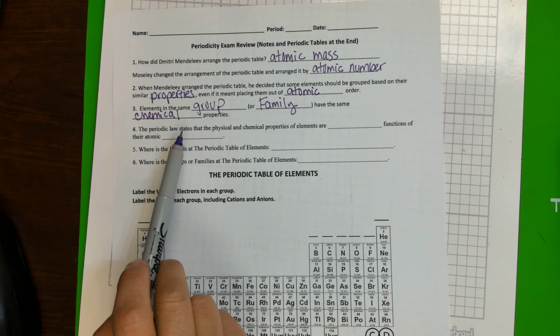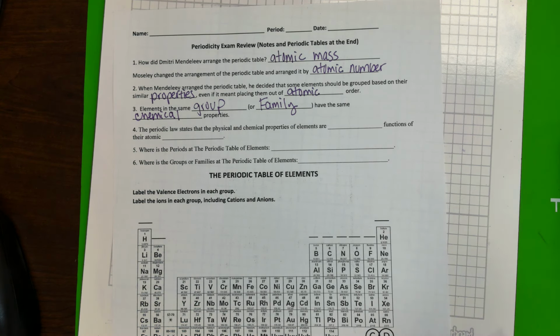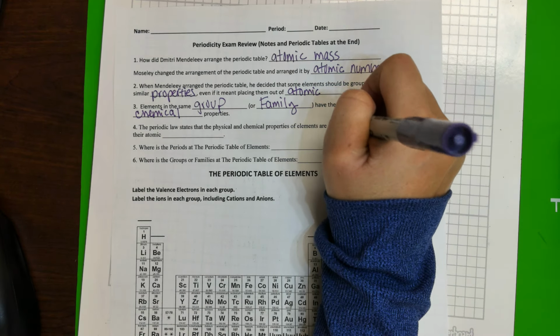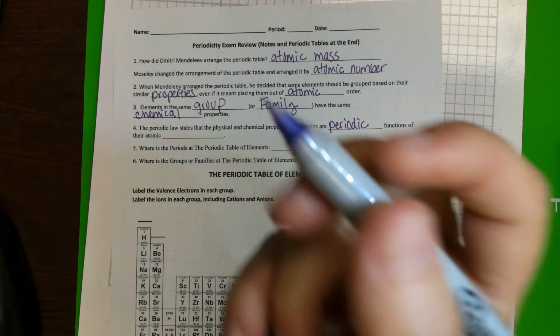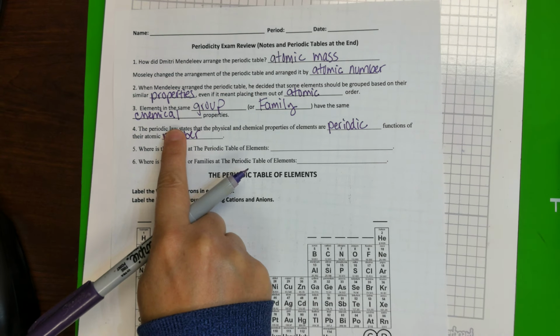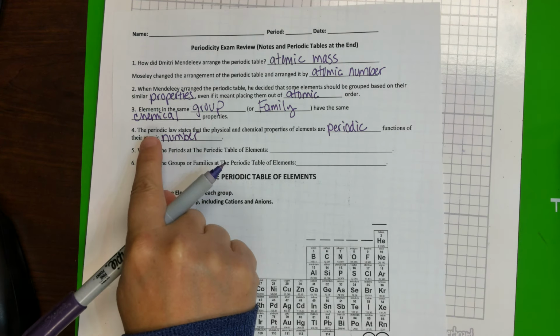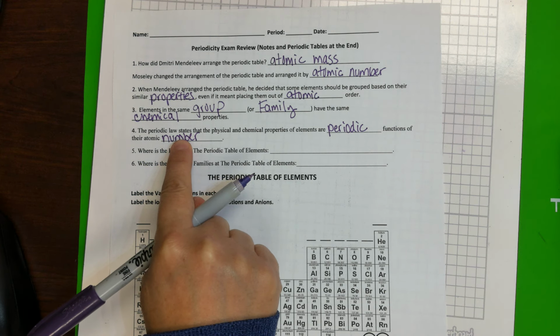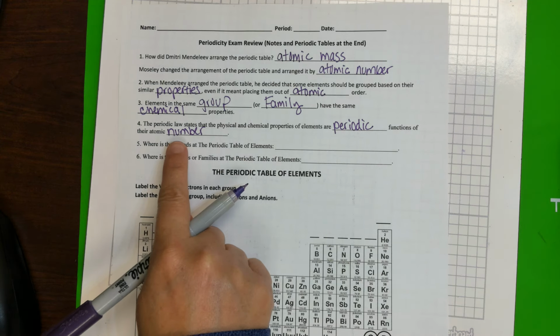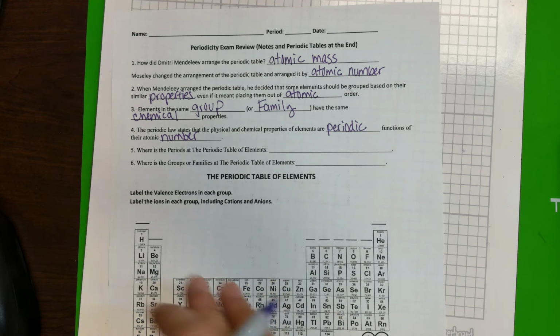Now the periodic law states that the physical and chemical properties of elements are periodic functions of their atomic number. Again, the current periodic law is based on atomic number. And yes, it's periodic, just like periods. Just like you have a period, it's a cycle that you go on every day, going to your classes, and you have periods. That's how it's organized. It's very similar.